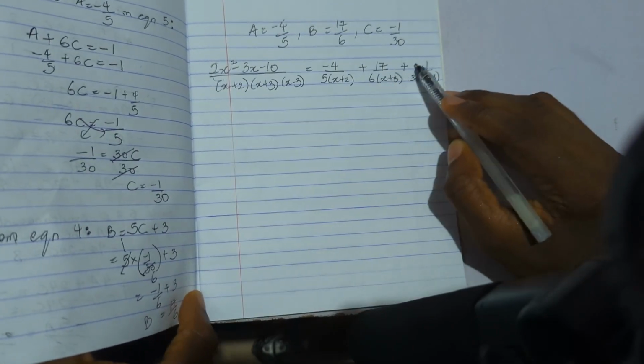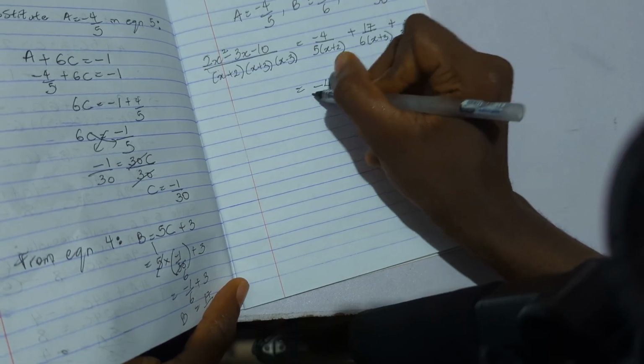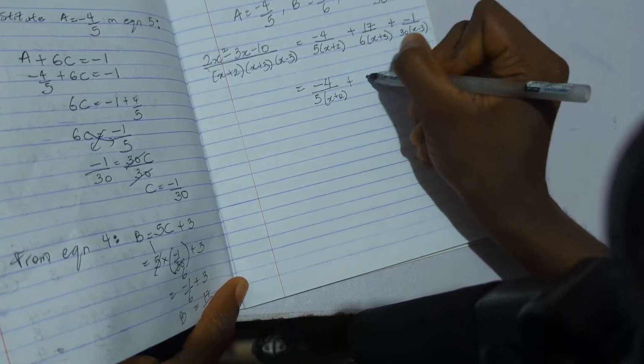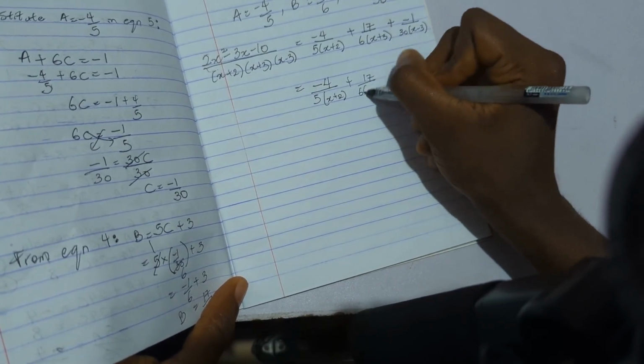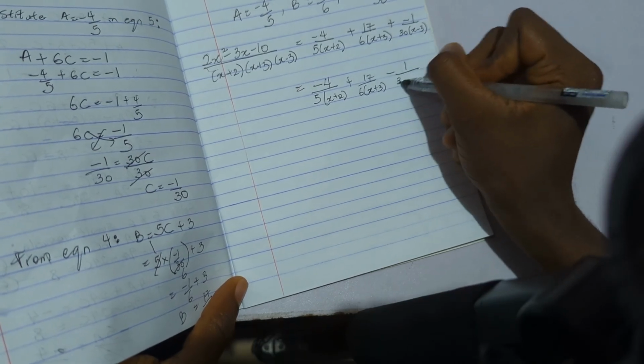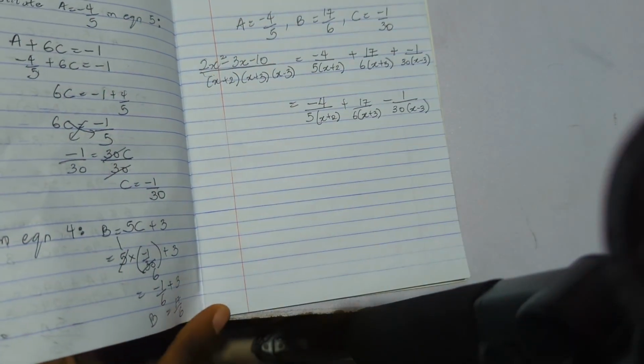Now, because this plus and minus will multiply, our answer becomes minus 4 over 5 open bracket x plus 2, plus 17 over 6 open bracket x plus 3, minus 1 over 30 open bracket x minus 3. And that is the answer to the problem.